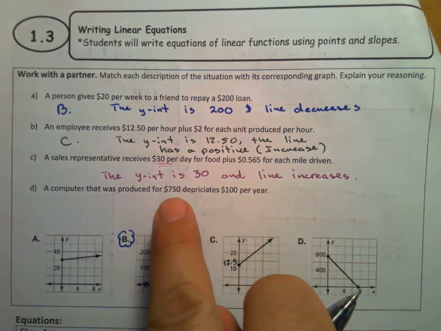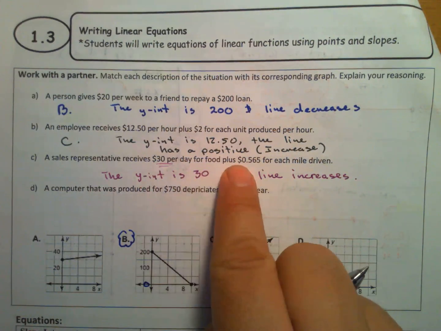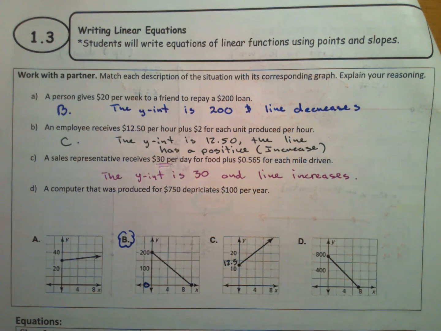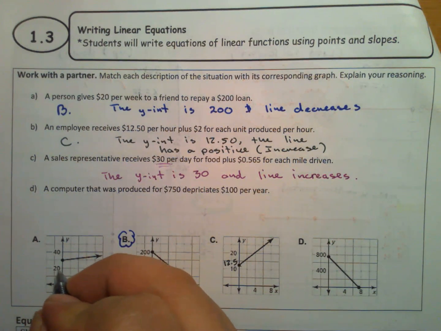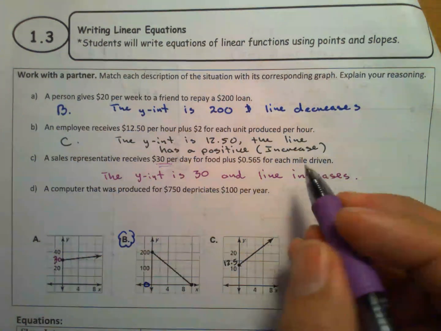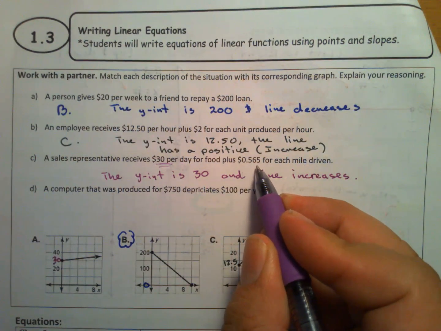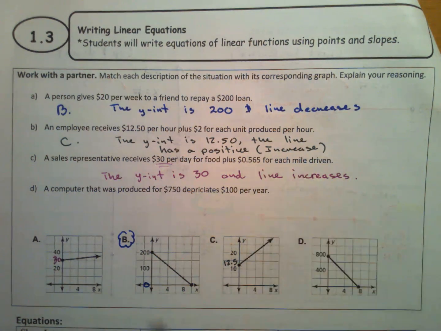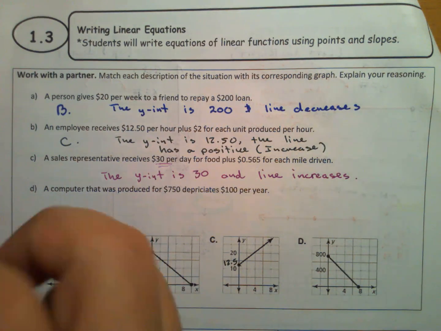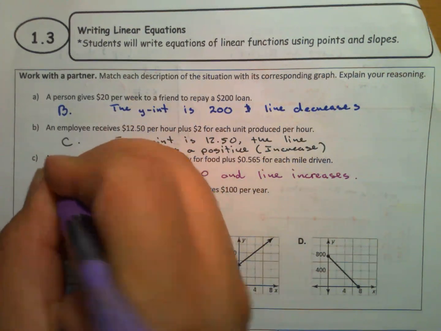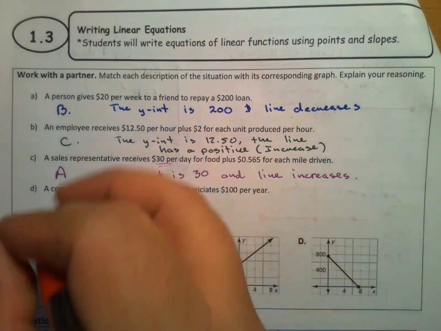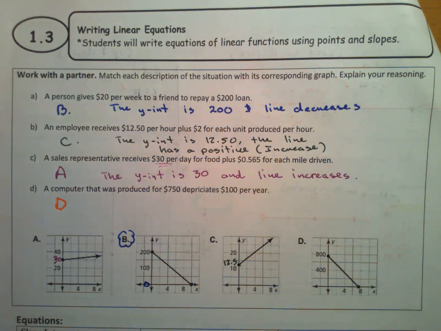But the idea is we know, well, they're automatically getting 30 per day plus a little extra, depending on how many miles they drive. So again, we're looking for one that starts at 30. So we see graph A here between the 20 and the 40. So that's definitely the 30 start. And yeah, that's not a lot, right? Like 56 cents, just about 56 and a half cents. That's why the climb, look at this, it increases very slowly. So in this case, A would be the answer for this one. And of course, by process of elimination, we already know this one has to be D. It's the only graph that hasn't been used.